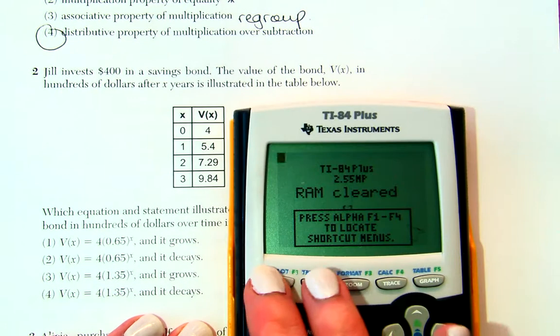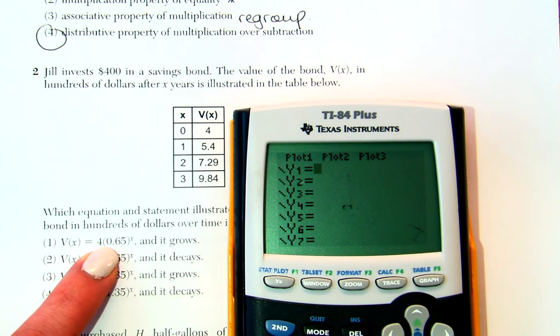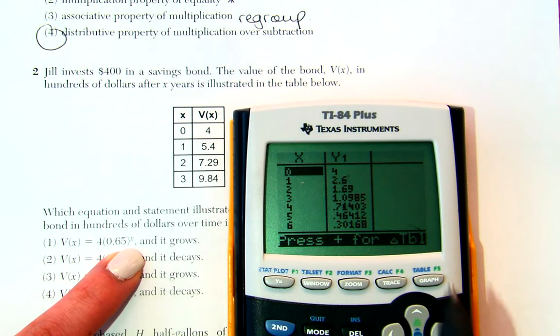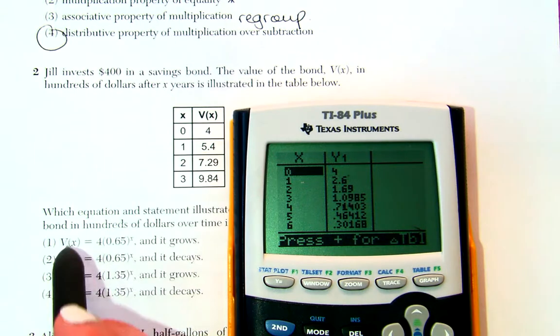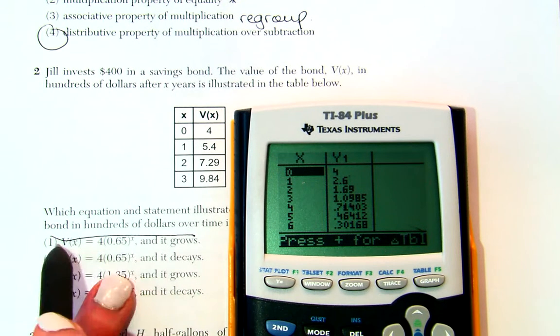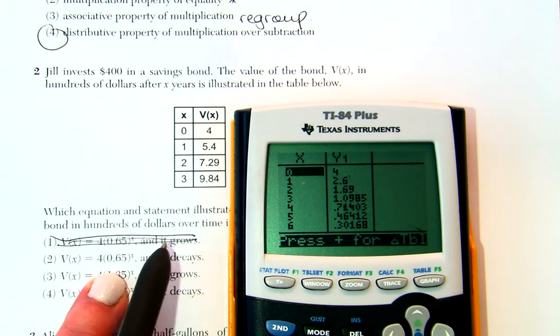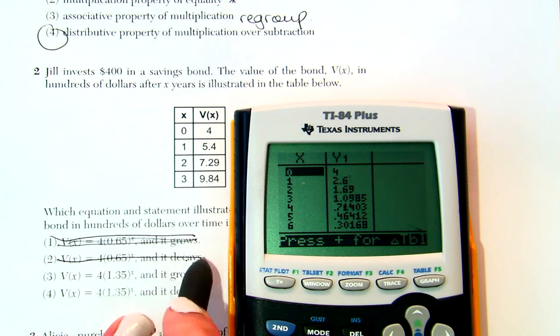So I'm going to go to Y equals in our graphing calculator and start with our first example and type in 4 parentheses 0.65 to the x power, and I'm going to take a look at the table and see at 0, am I 4? Yes. Do I match with 5.4? No. So this is not the answer. I notice that for my second, it's actually giving me the same exact equation, just knowing whether it's growing or decaying. So obviously choice 2 is not the answer.